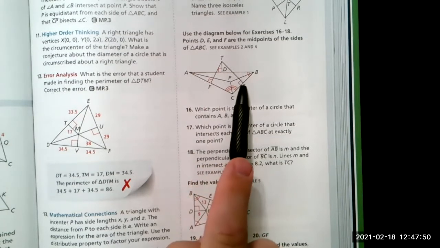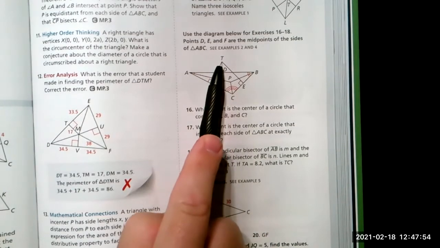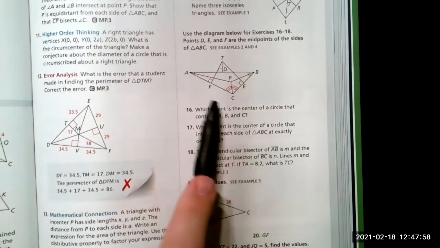So you just need 2, but in this case, they gave you all 3, ET, FT, and DT. They meet at point T, that's the point of concurrency. That's the center of the circle. So for 16, I would just say, which point? You just say point T.